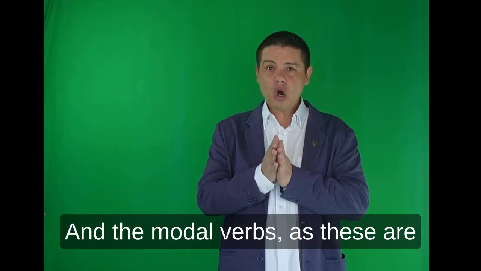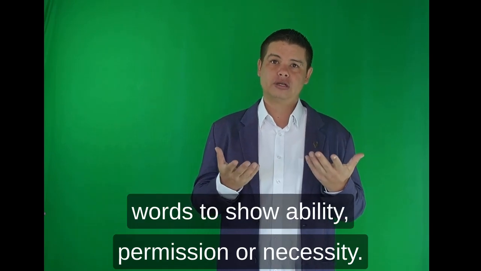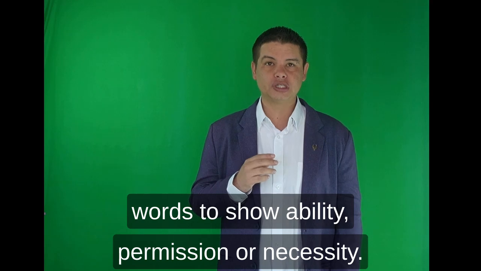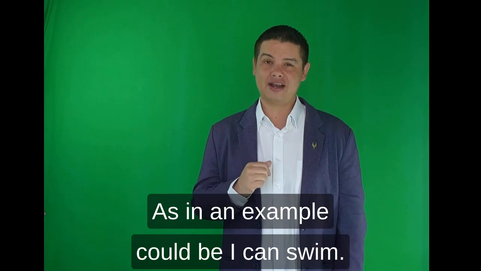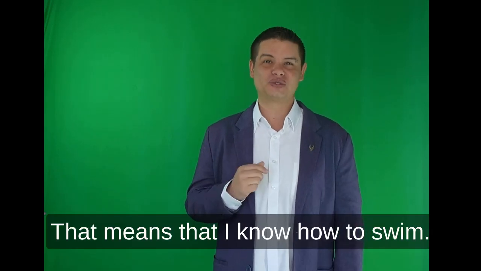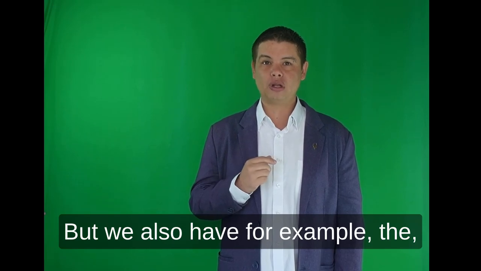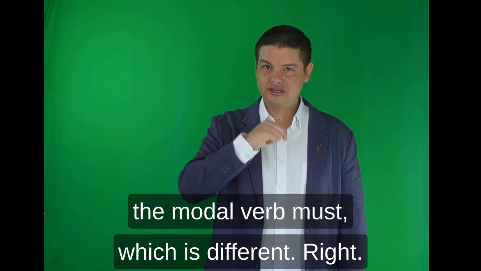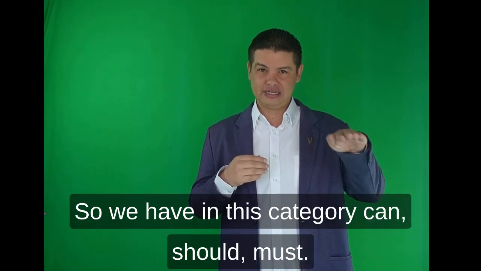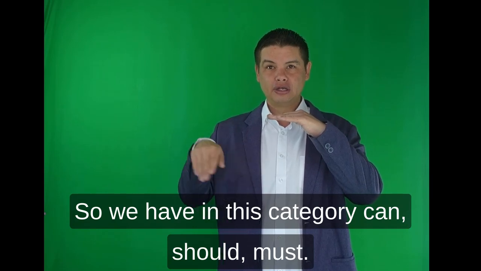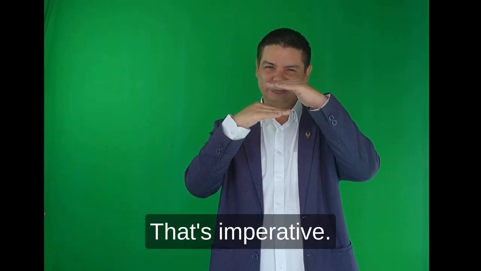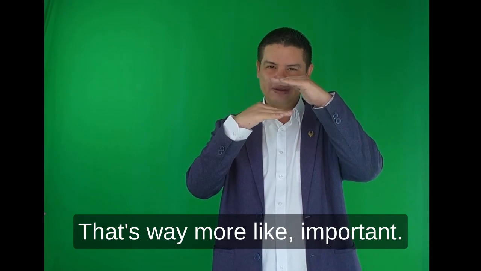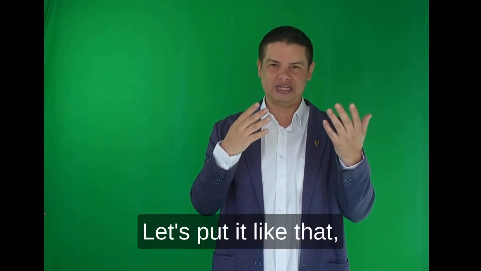And the modal verbs are words to show ability, permission, or necessity. An example could be, I can swim. That means that I know how to swim. But we also have, for example, the modal verb must, which is different, right? So we have, in this category, can, should, must. That's imperative. That's way more important, let's put it like that.